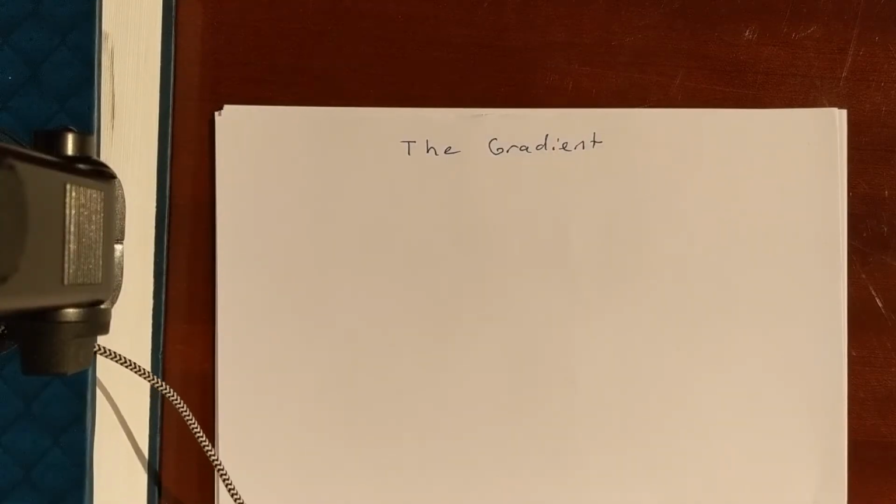Last time we did the directional derivative and we saw that there was an easy way to calculate this directional derivative given the function. So let me just make a quick summary of what we did last time, because we're going to work on that quick way, which is the gradient.